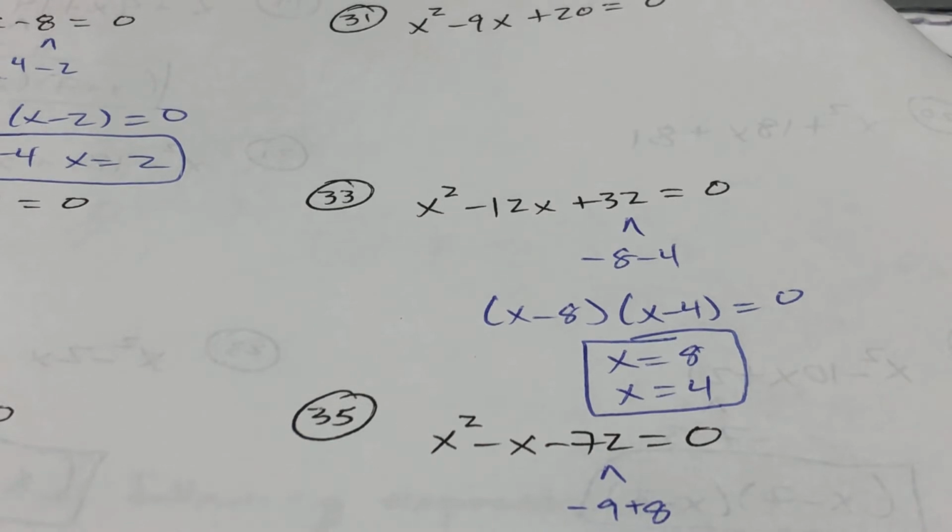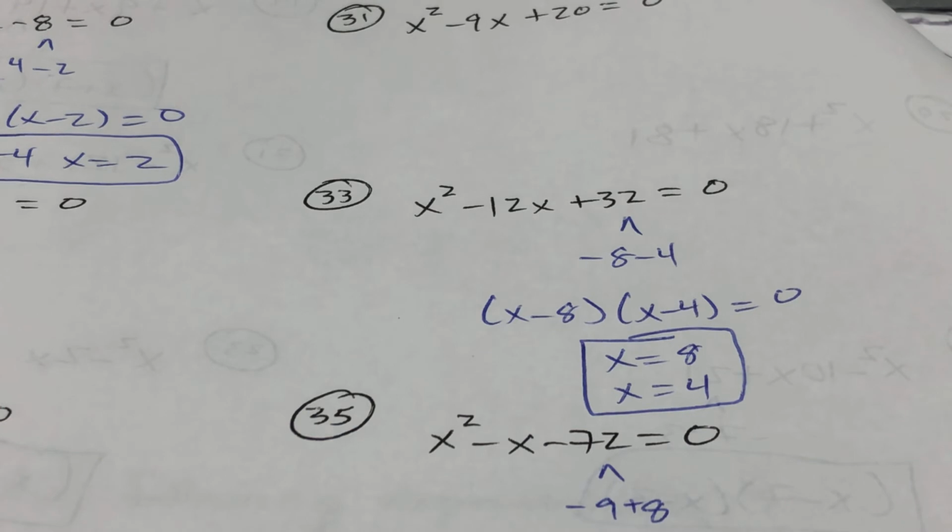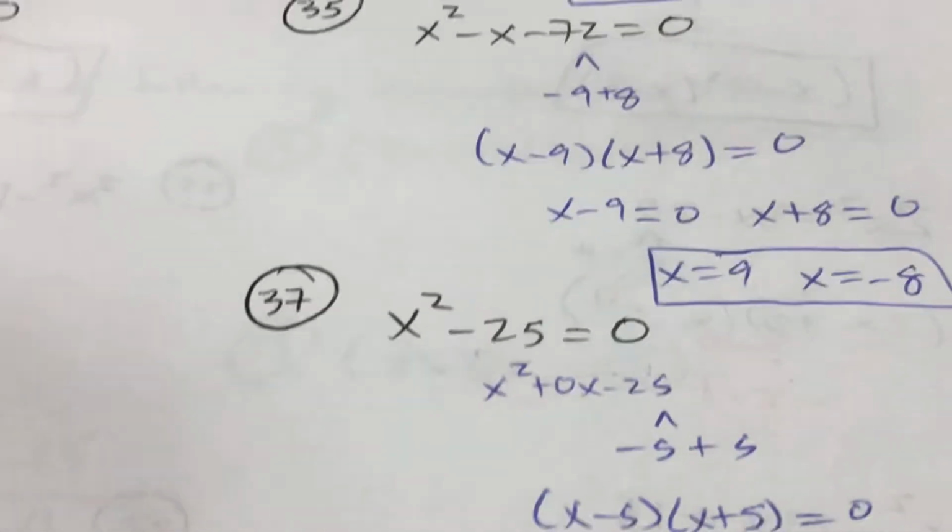On 33, what multiplies to 32 and adds to negative 12? It would be a negative 8 and a negative 4. x minus 8, x minus 4 equals 0. You get x equals 8 and x equals 4.